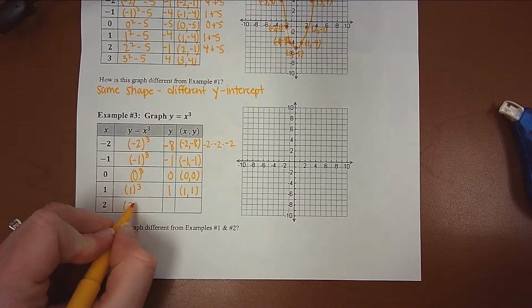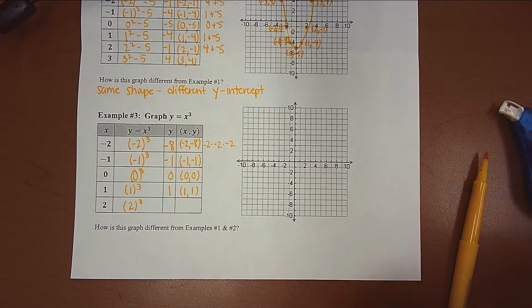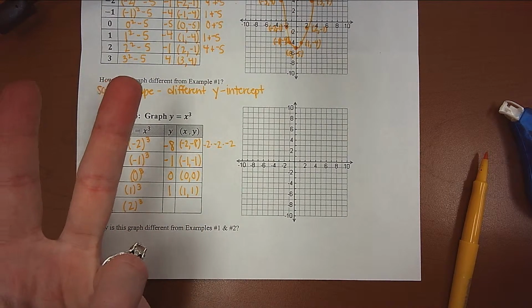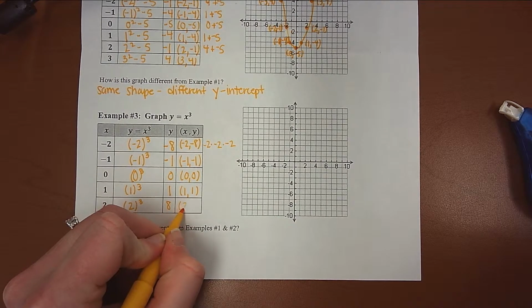And then the last one, the quantity 2 to the third power. Again, don't make the mistake of doing 2 times 3. That's a common error. We want to make sure we're doing 2 times 2 is 4, times another 2 is 8. And so this ordered pair is 2, 8.